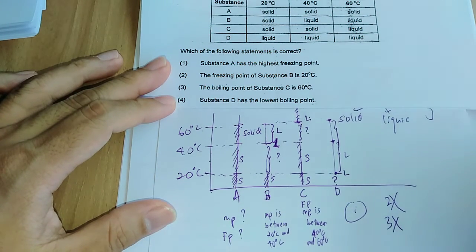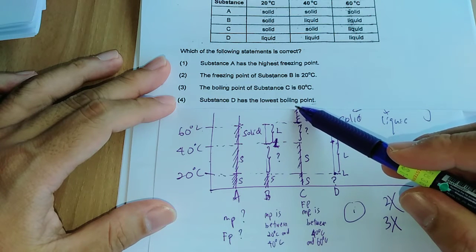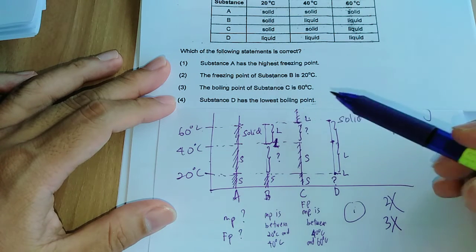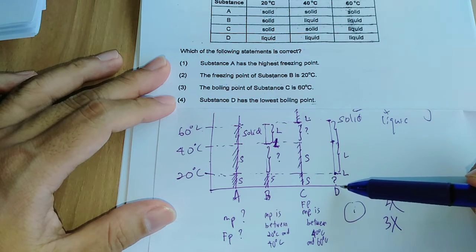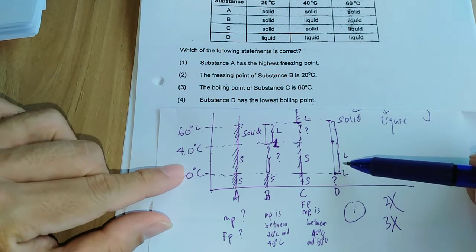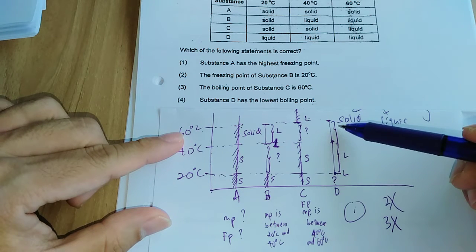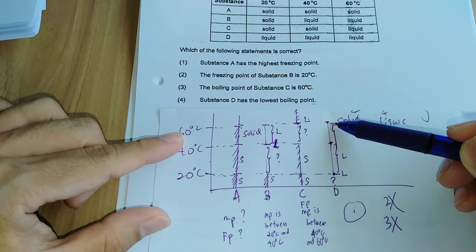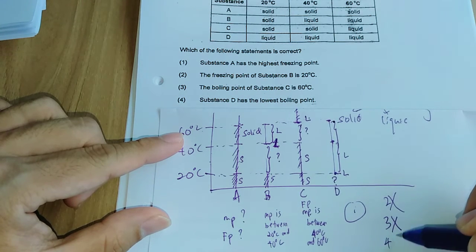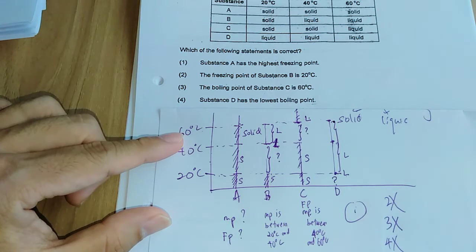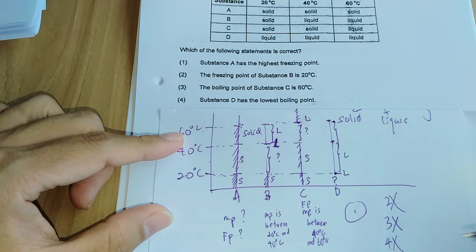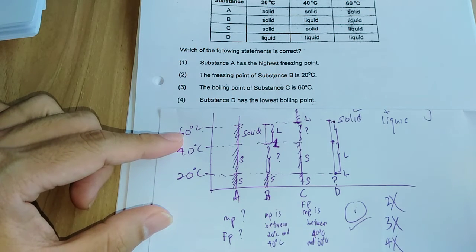Lastly, D. D is the lowest boiling point. Remember, boiling point is the temperature where a liquid changes into a gas. Here, if I'm heating substance D, at 20 it's liquid, still liquid, and at 60 it's still a liquid. It hasn't become a gas yet, so I'm not sure what the boiling point of D is, but it's definitely not the lowest. So this is wrong. We have ruled out options 2, 3 and 4, and we confirm that option 1 is the answer.